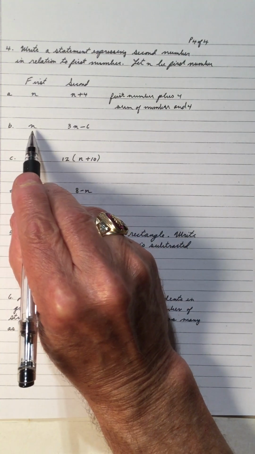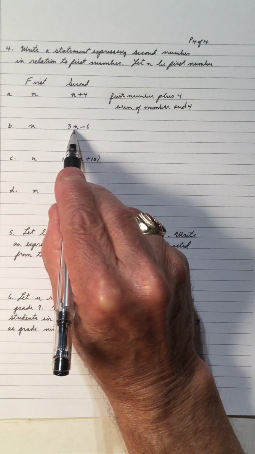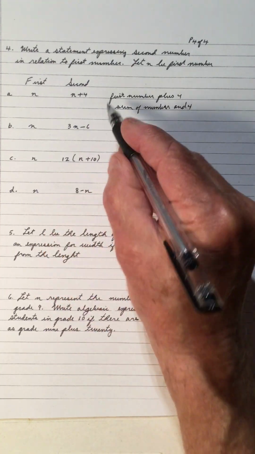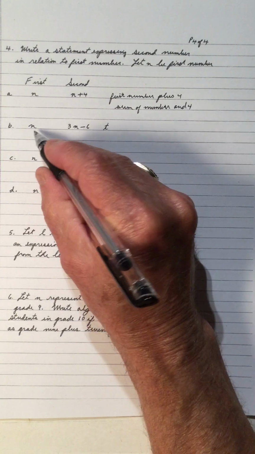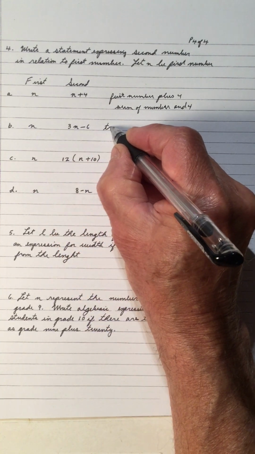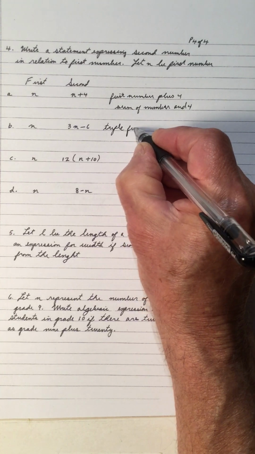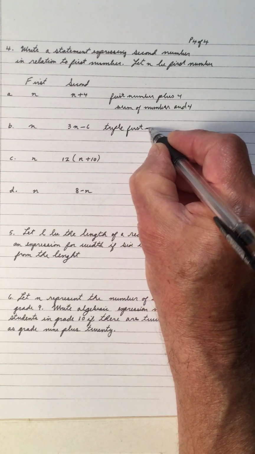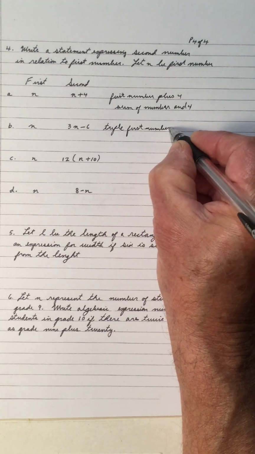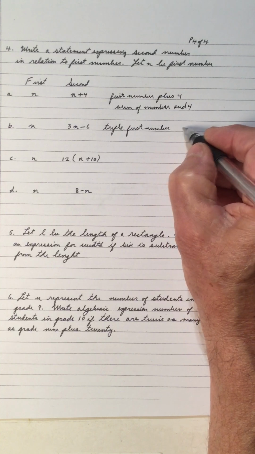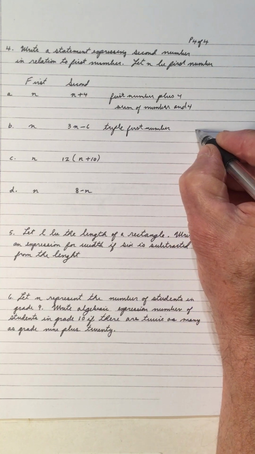We have n is the first number. We have 3n subtract 6. So that's triple the first number. Now we can say minus 6, less 6, subtract 6.